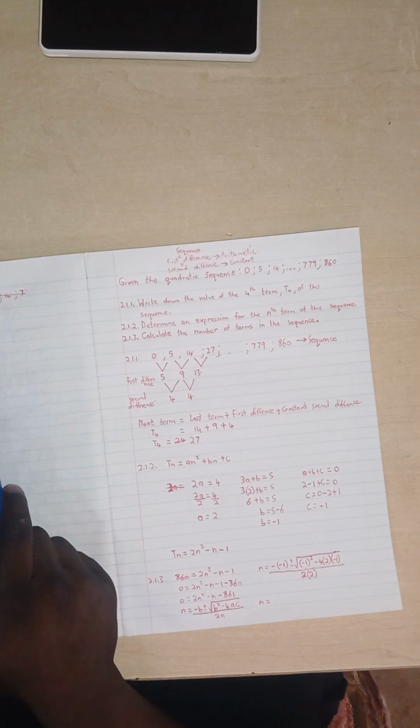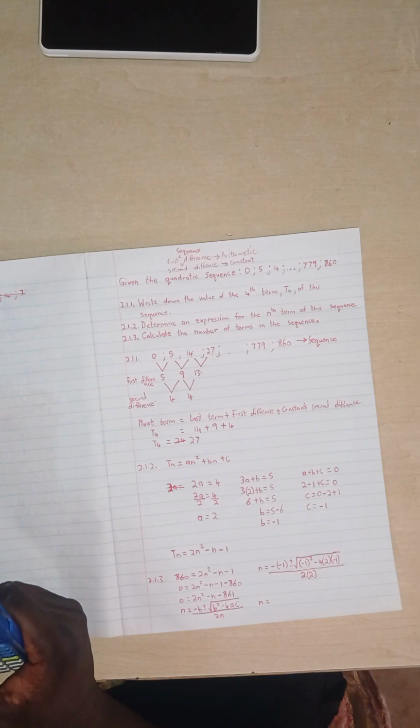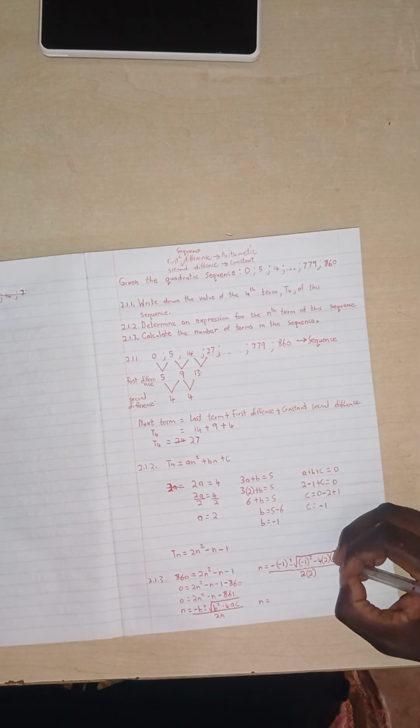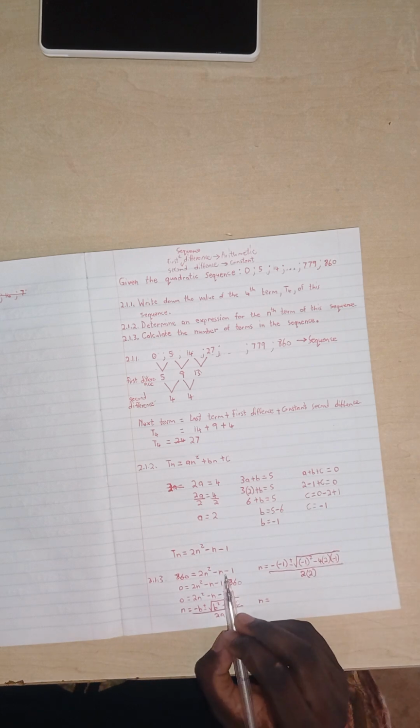We get that, what do we get here? No, sorry, for the c here, we were not supposed to use the negative 1.